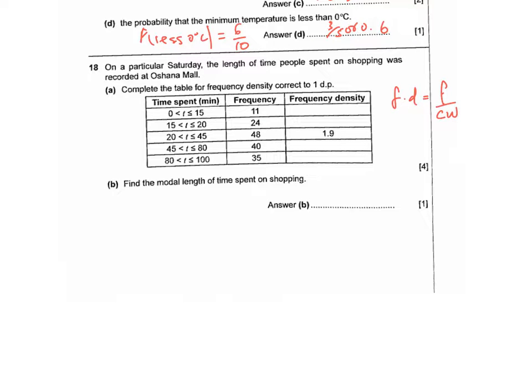Class width is this minus that, this minus that, and so on until we get the final answer. Like here, the gap is 15, here the gap is 5, here the gap is 25, here the gap is 35, and here the gap is 20. Now you divide 11 by 15, you get 0.7 to 1 decimal place.